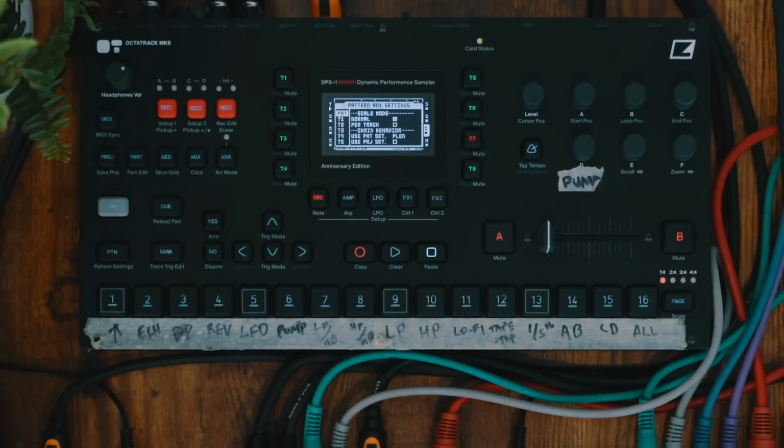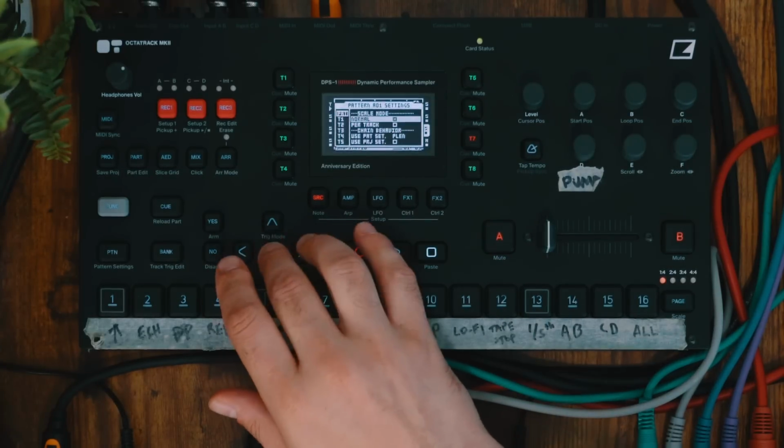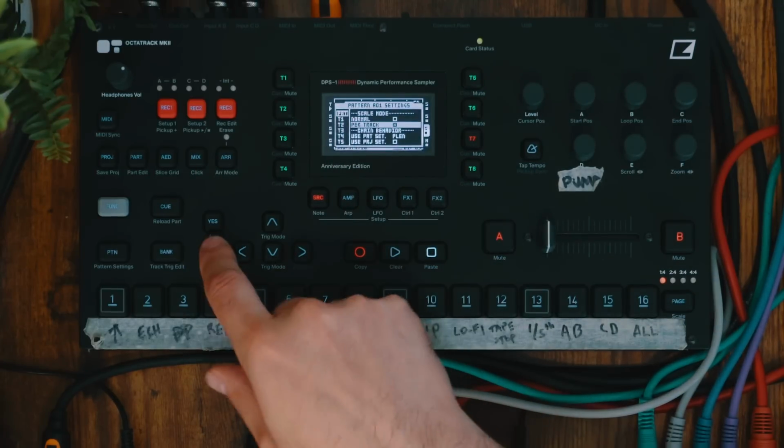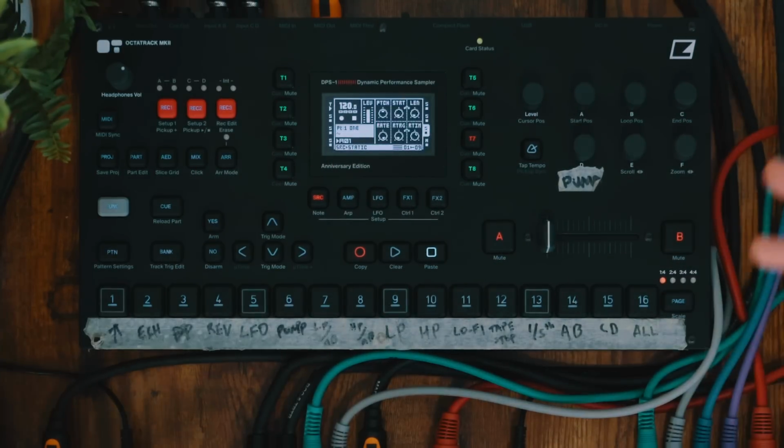We're going to go ahead and hold function and hit pattern. I want to go into pattern settings. I want my scale mode to be per track. This is just how I like to work. So now I can change the length of all these tracks.